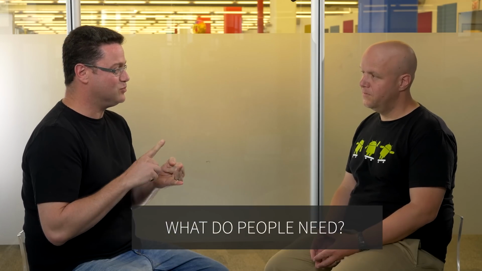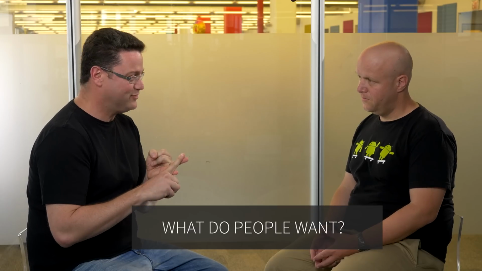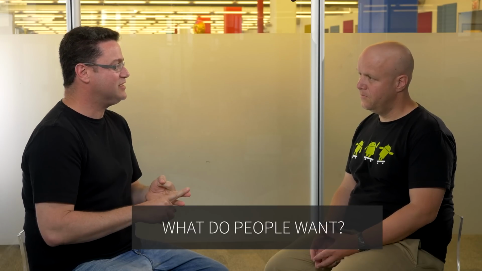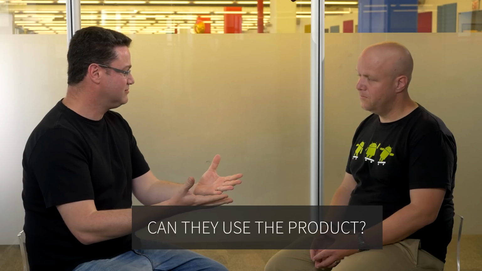User research is a discipline that is providing insights into product users, their perspectives and abilities to the right people at the right time. So that's the official definition. To make it more understandable, user research is there to help answer three big questions. The first one is, what do people need? The second is, what do people want, which is different than what they need? And the third one is, can they use the thing that we're working on, whatever the thing is?